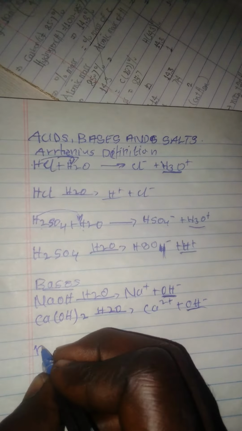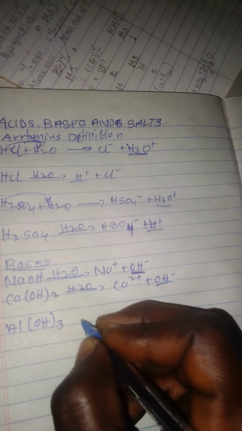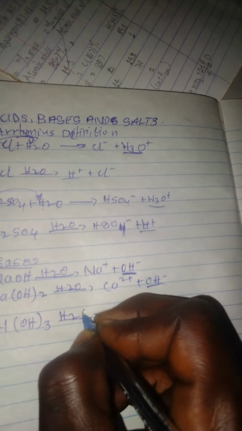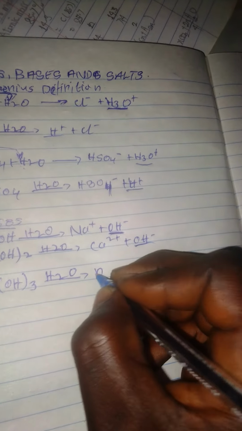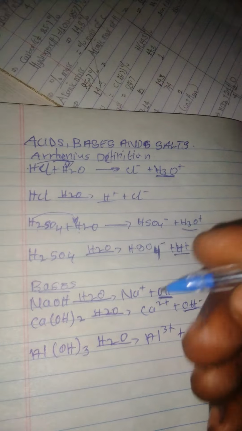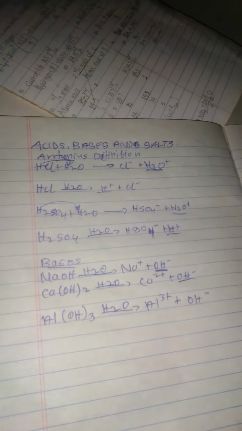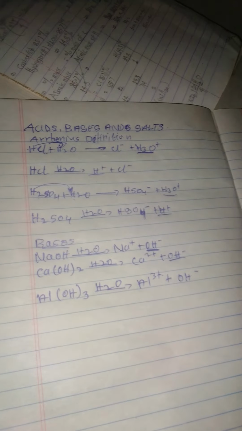Let's take aluminium hydroxide also. We have Al3 plus and OH minus. It means it's also a base. Any compound attached to the hydroxide ion is a base.